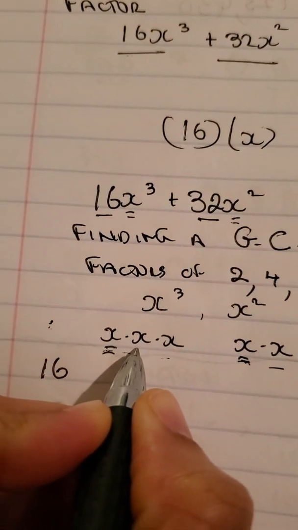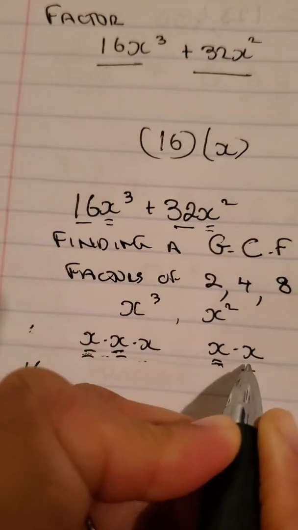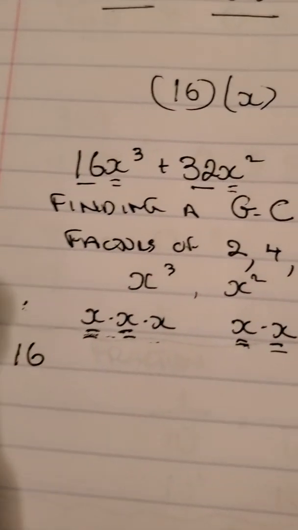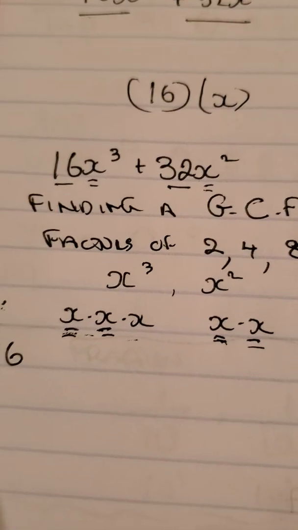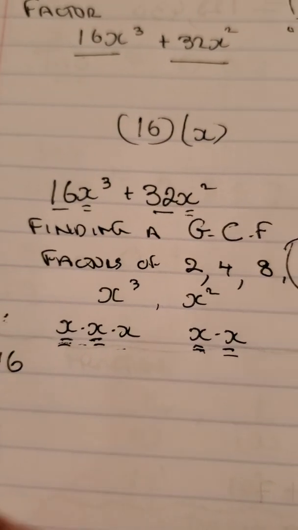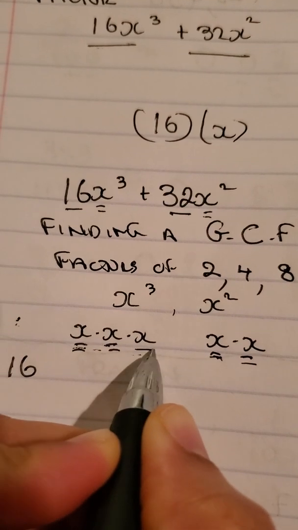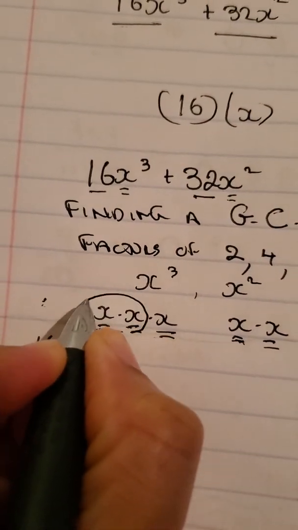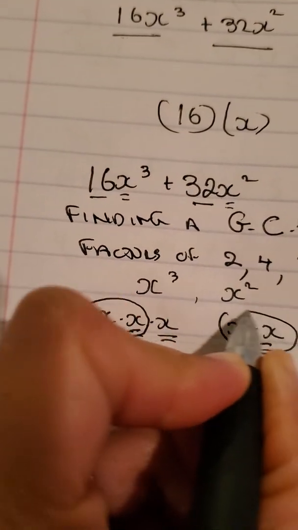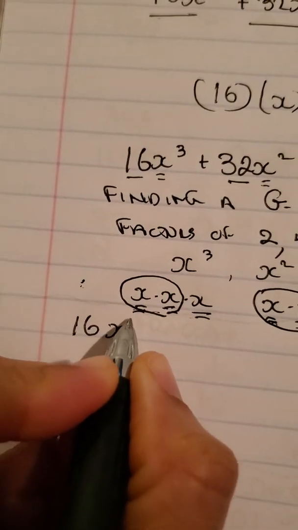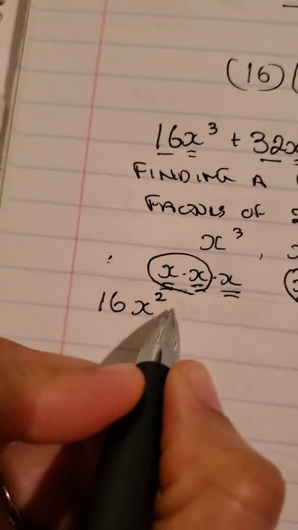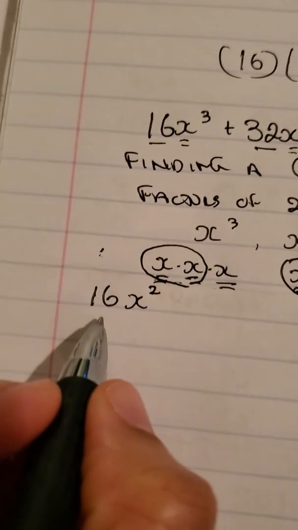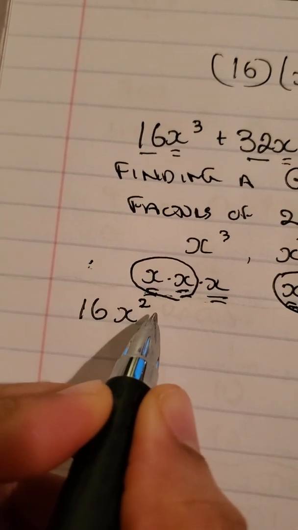So if we look at it here, they have another x in common. They have x squared in common, right? But do they have x cubed in common? Nope. Only x cubed has an extra x, but x squared does not. So the greatest common factor for the variables is x squared. So my monomial that I'll be pulling out from this polynomial is actually 16x squared.